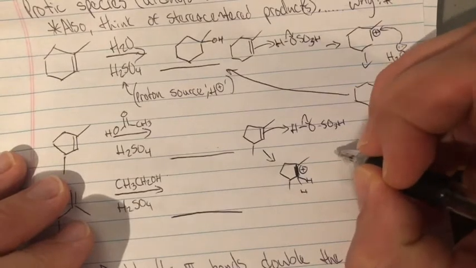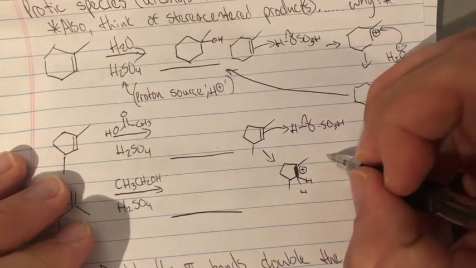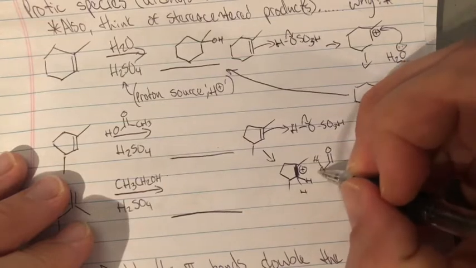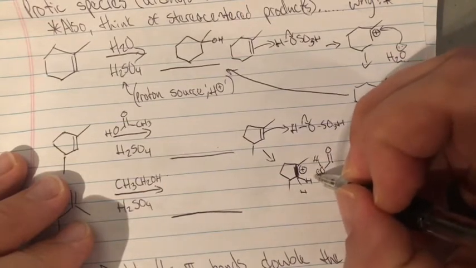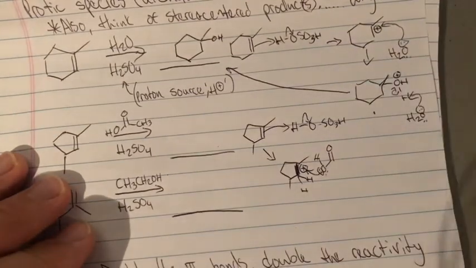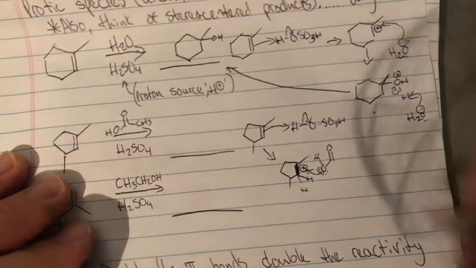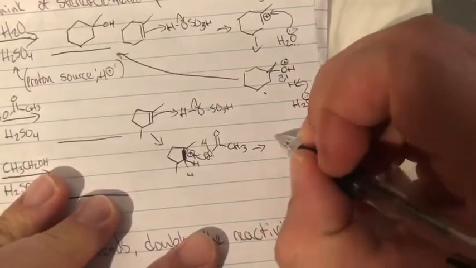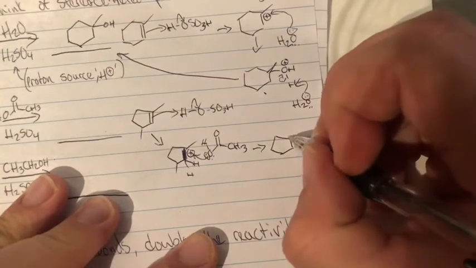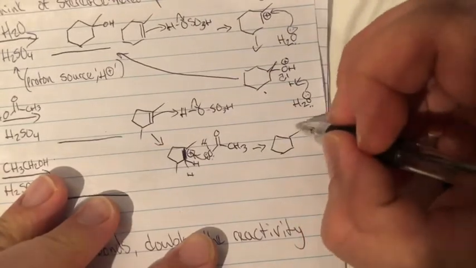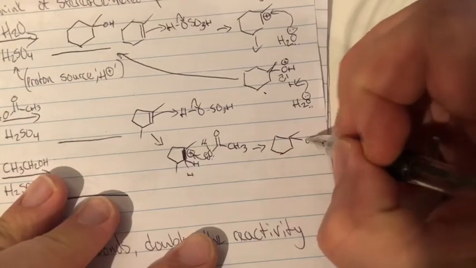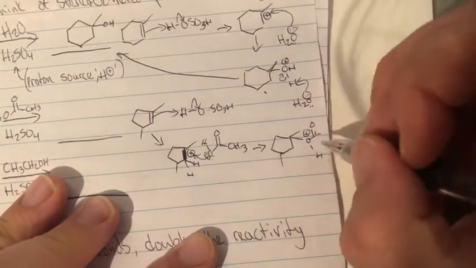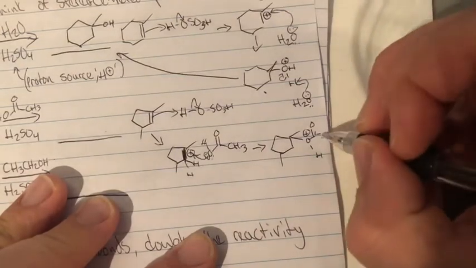Okay, so let's say if we have a weakly nucleophilic acetic acid, positive charge is going to remain there. Okay, and then this is going to be even more acidic now.